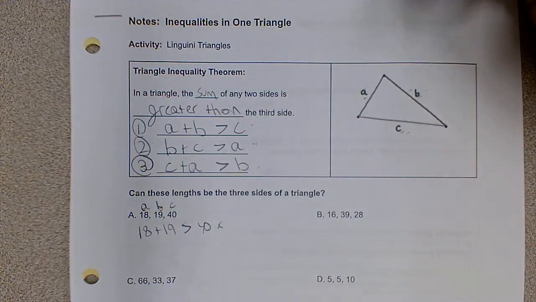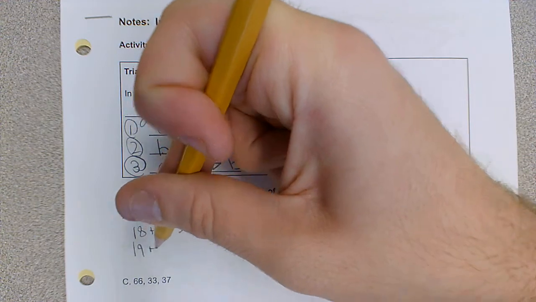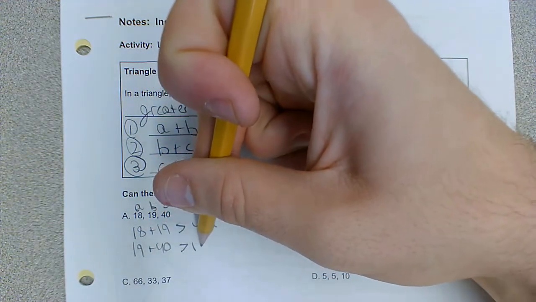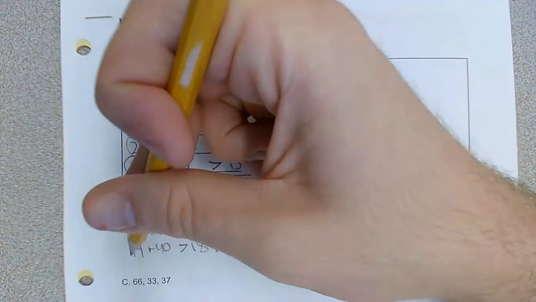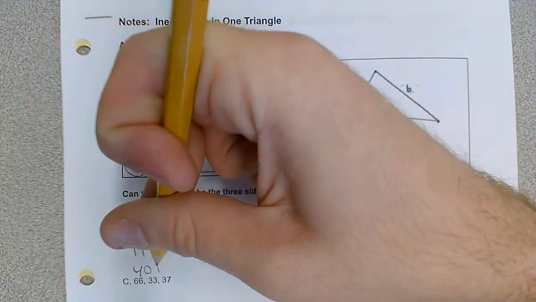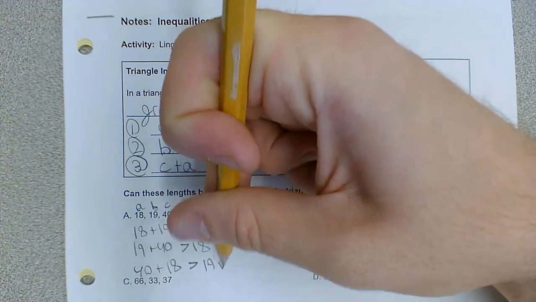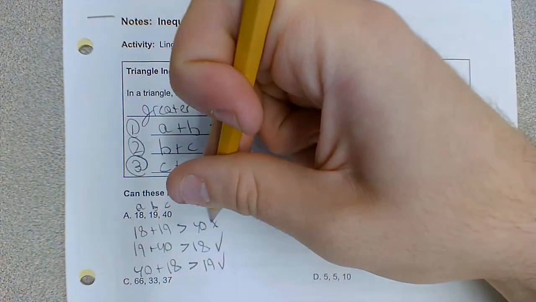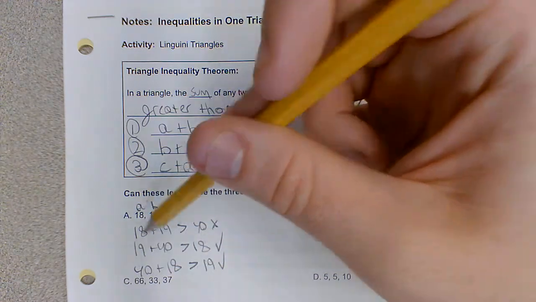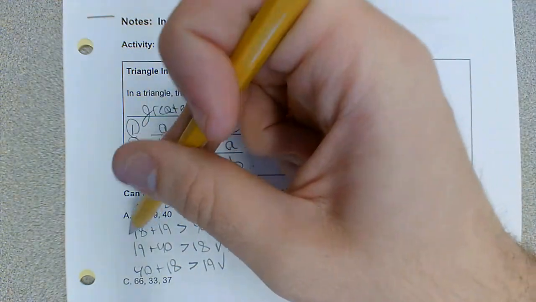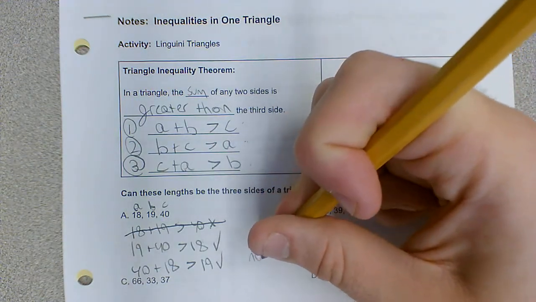No. We're going to ask if 19 plus 40 is bigger than 18. Yes. We're also going to ask if 40 plus 18 is bigger than 19, sorry. Yes. Now, because it didn't satisfy one of these rules, 18 plus 19 is not bigger than 40, then no, it is not a triangle.